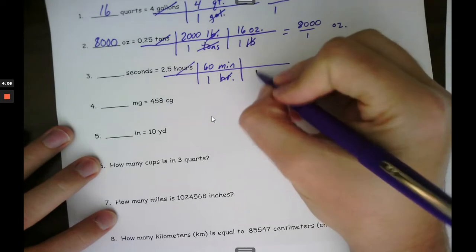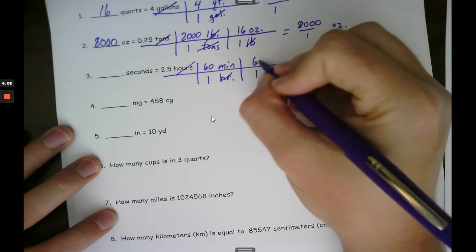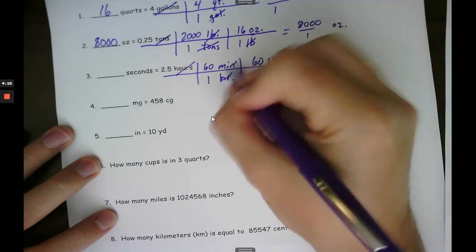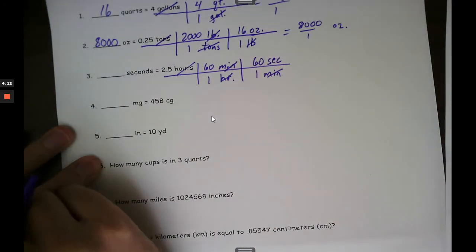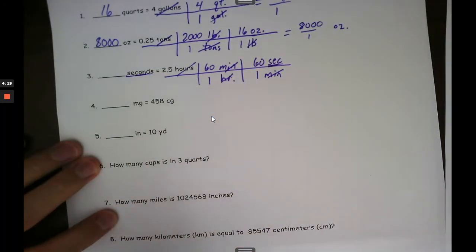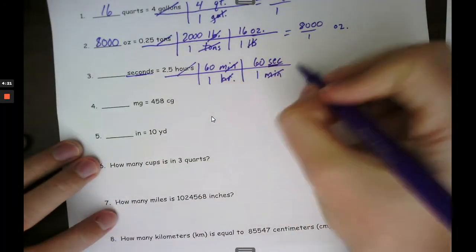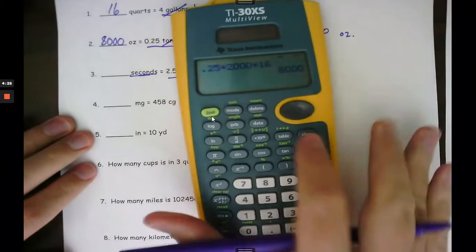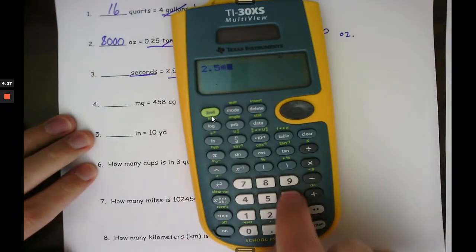And I know that in 1 minute, there are 60 seconds. That cancels out the minutes. And now, I have the units that I want, which means I can stop. And all I have to do now is multiply the top and multiply the bottom and go from there. Okay, so what I have is 2.5 times 60 times 60.